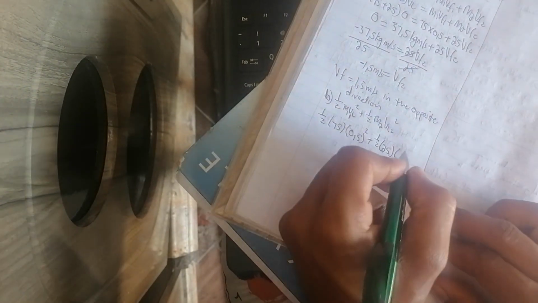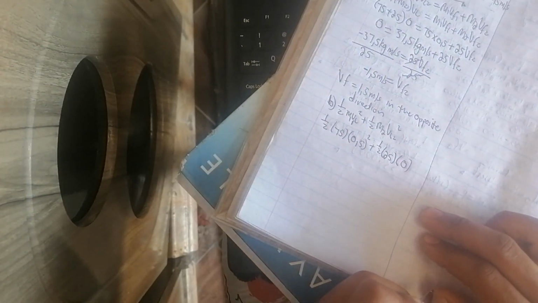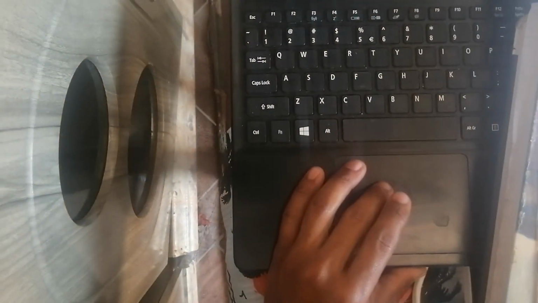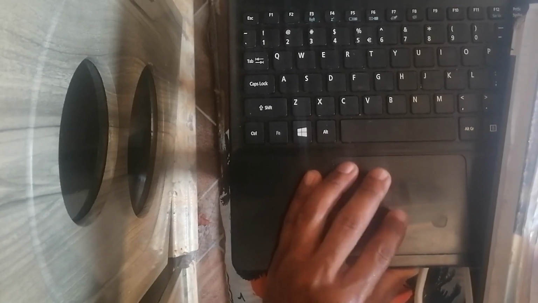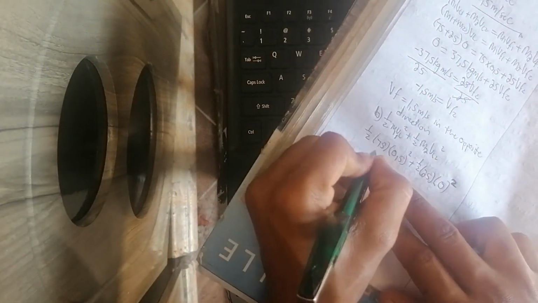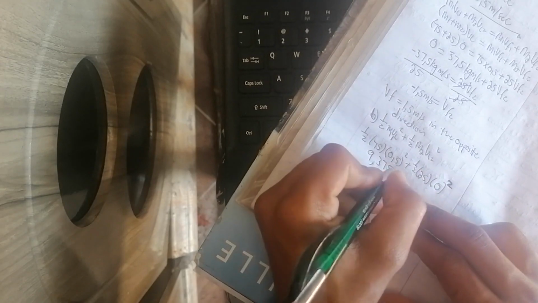Now we are saying kinetic energy before it was being pushed. What was its velocity? 0. The velocity was 0 squared. Right, and then what is it that I can do? Now I can begin to calculate. Let me just see the answer that I will get. Let me just say 0.5 by 75 by 0.5 squared, which will give me 9.375 joules. This is the kinetic energy before.